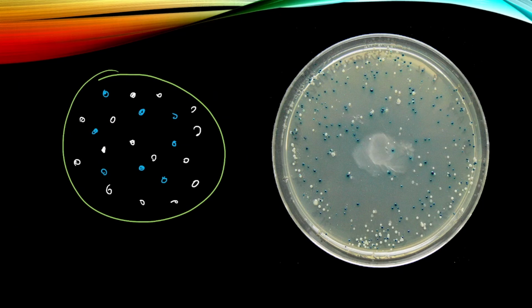So this is the image you see. This is the lacZ gene, which we call beta galactosidase. Now this is functional.